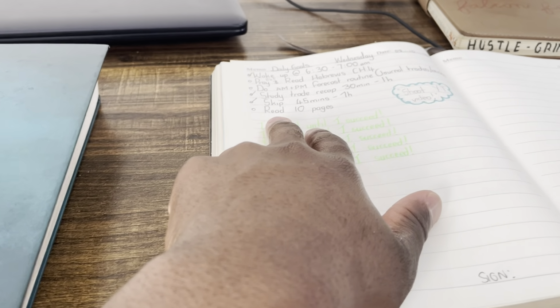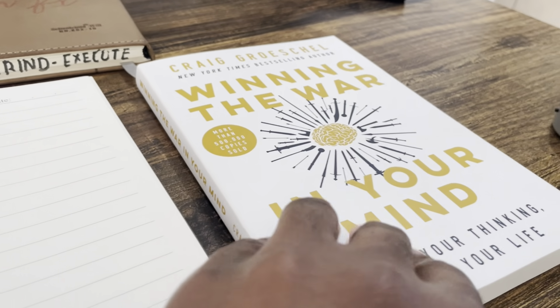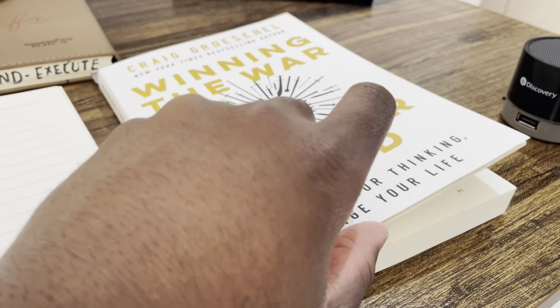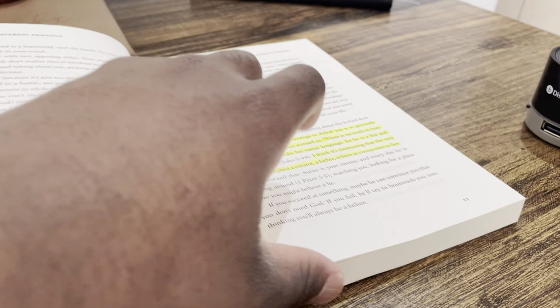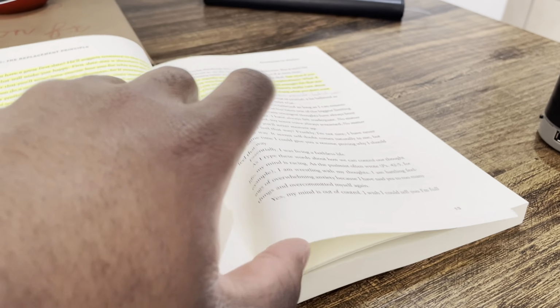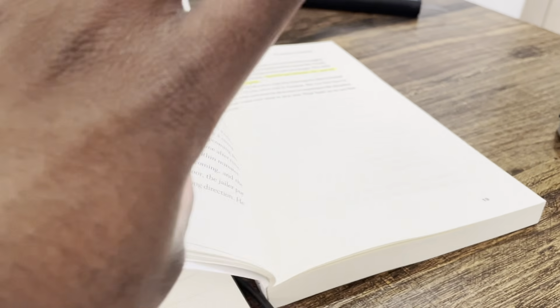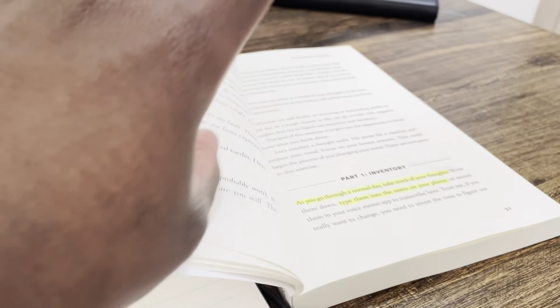And then after that, I'm going to read 10 pages of this book over here, Winning the War in Your Mind. Now, this book, there was an exercise that I have been doing today, which is take audit of the thoughts that you are thinking. Let me see if I can get to the page.